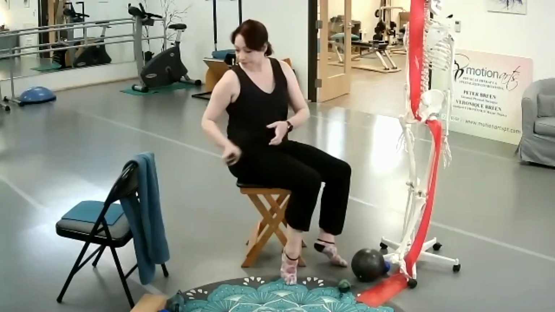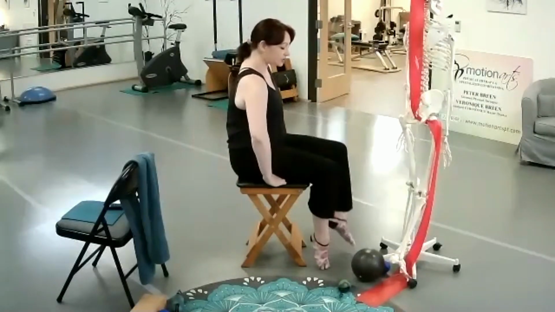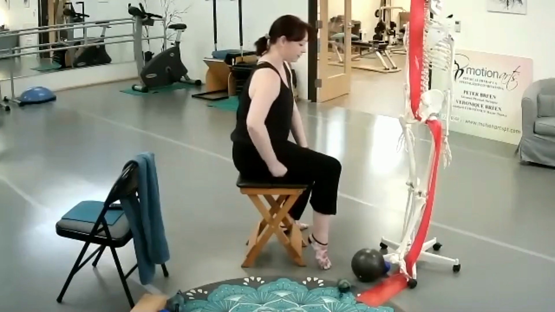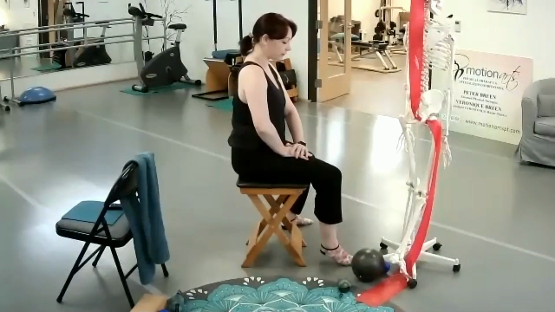and then same thing onto the inside of the leg. So we're going to start with the center point, and very gently, just create a little pressure into it. Inhale and exhale.